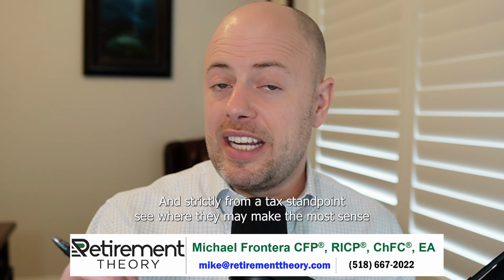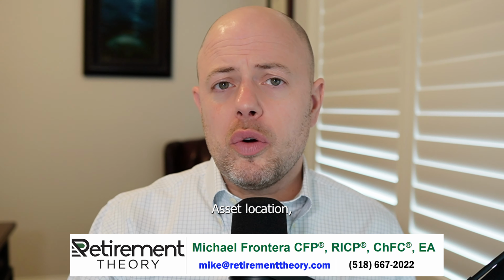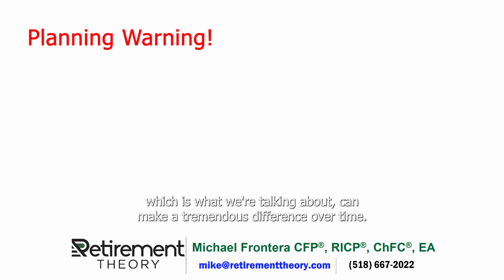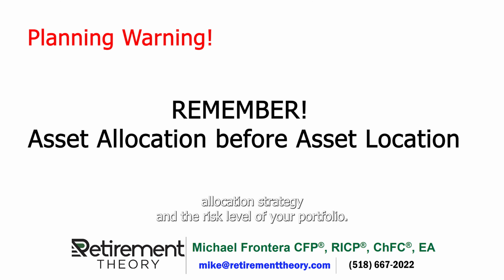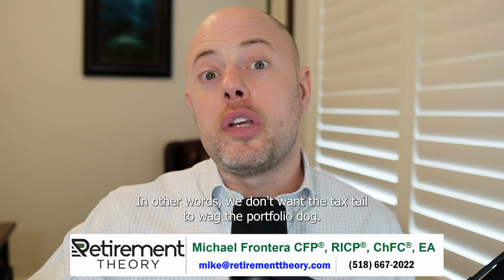So with that, let's start with a few example investments and strictly from a tax standpoint, see where they may make the most sense to hold them. By the way, a quick caveat here, asset location, which is what we're talking about, can make a tremendous difference over time. However, it should not take a back seat to your overall asset allocation strategy and the risk level of your portfolio. In other words, we don't want the tax tail to wag the portfolio dog.